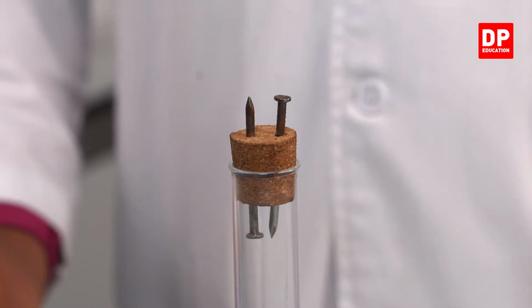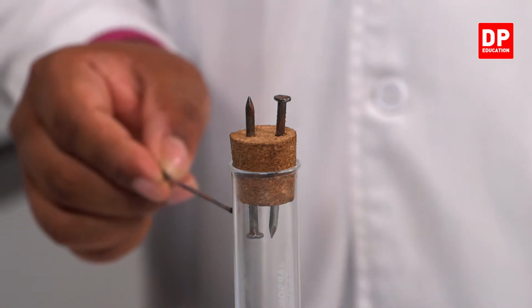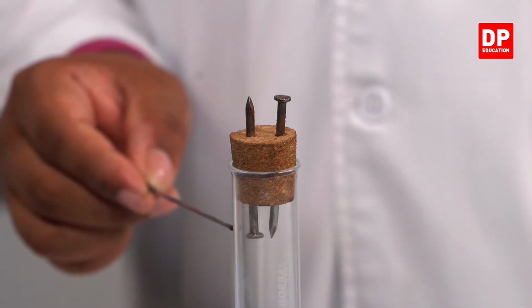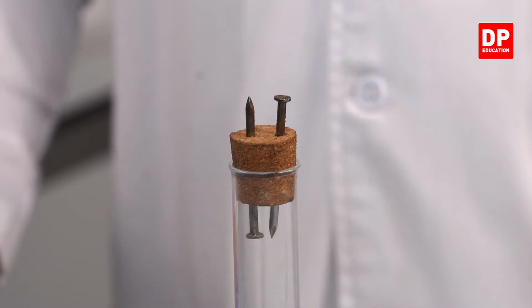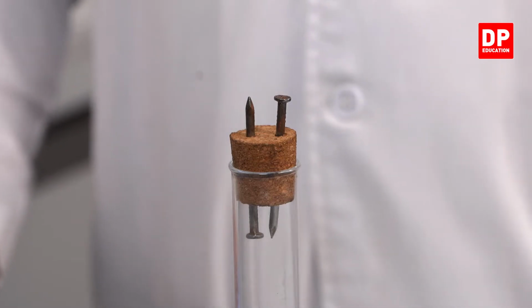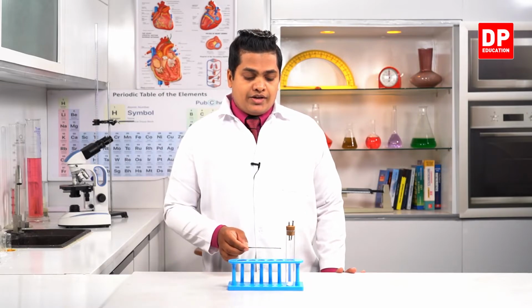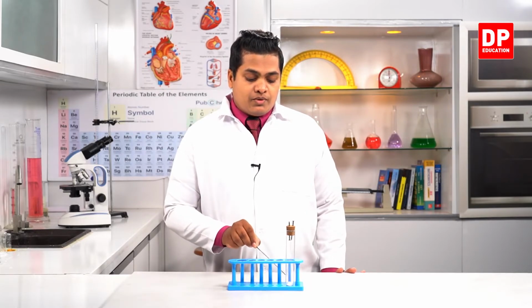water vapor, right? The part of the iron nail which is located below, inside the boiling tube, does not get in contact with water vapor, because all the water vapor inside the boiling tube has already been absorbed by the calcium chloride crystals.